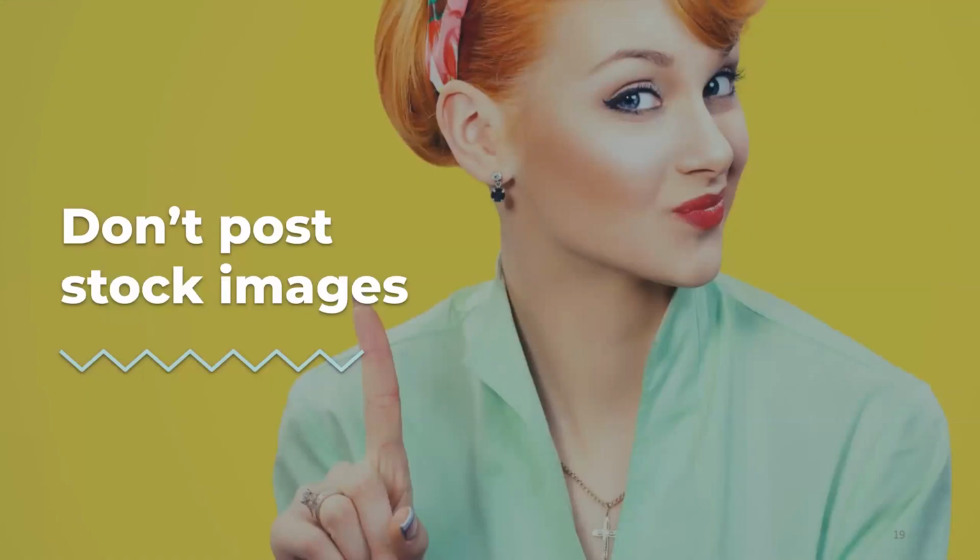Don't post stock images. Instagram is a visual platform, as we discussed in the beginning. Because it's all about the imagery and the emotions they evoke, you need to create and post original work to really get noticed. Take pictures and make videos, and have your budtenders do the same.